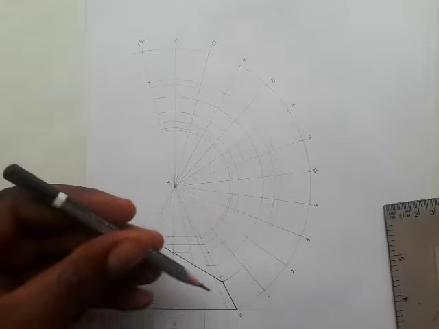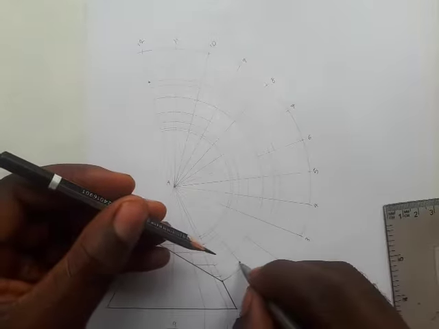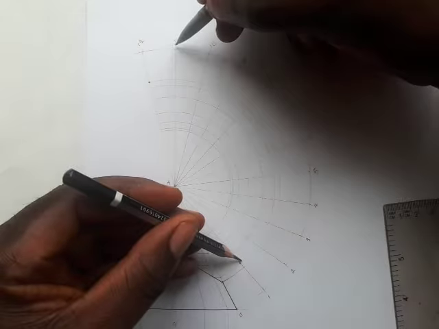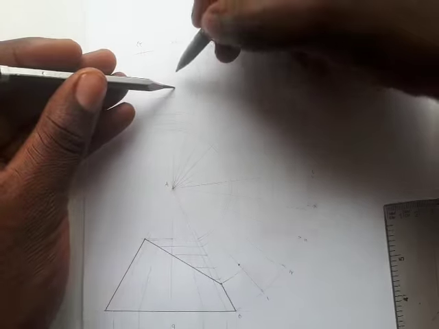Let me use another pencil. So you move. So this is 1. They'll meet here. Continue until you get to where the point 11 is. All right, so this is 11 here. So you follow that line, that arc. Sorry, this is 11.